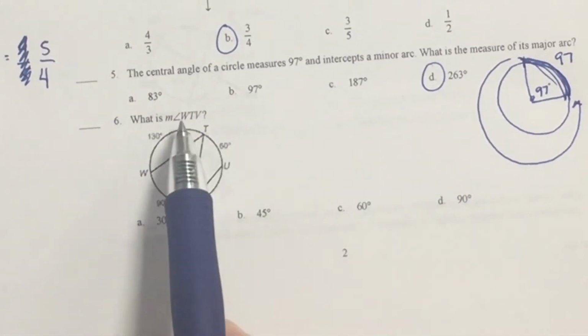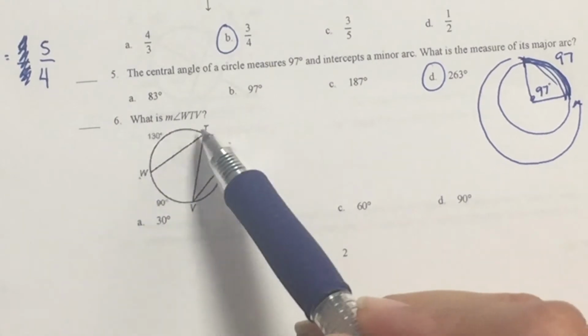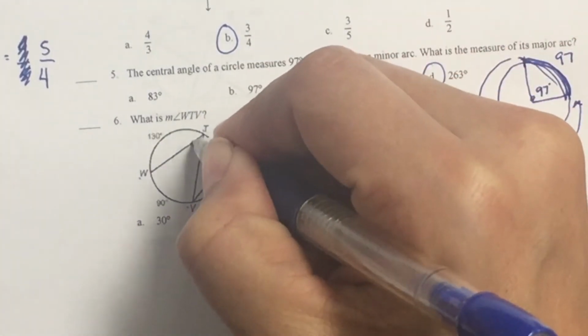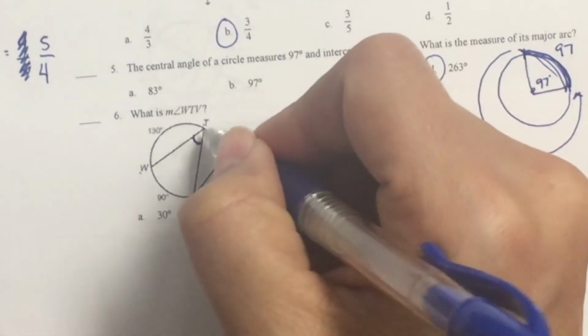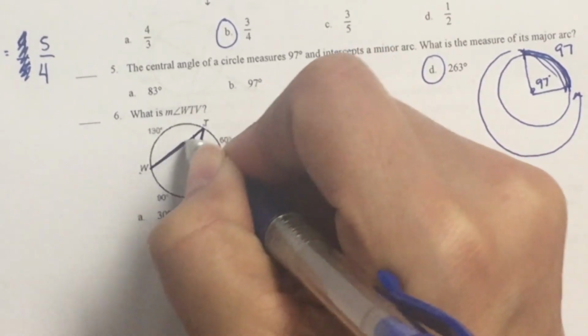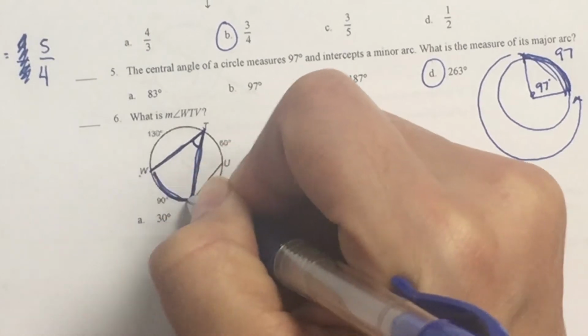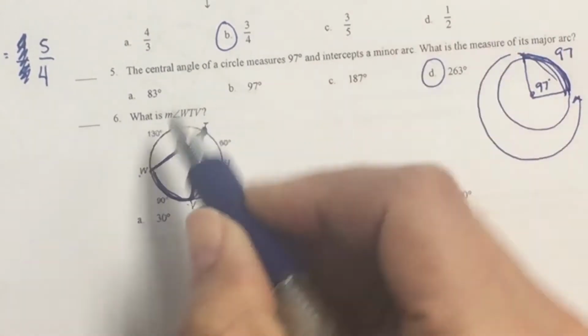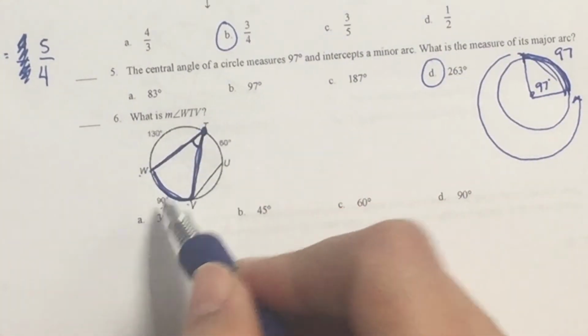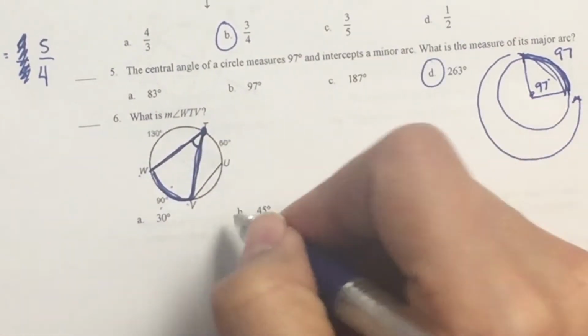All right, what is WTV? So what is this one? Okay, so remember, find your V. Always follow your V. And we have this. In, on, or out? On. On is just divide by 2. So 90 divided by 2 will give you 45.